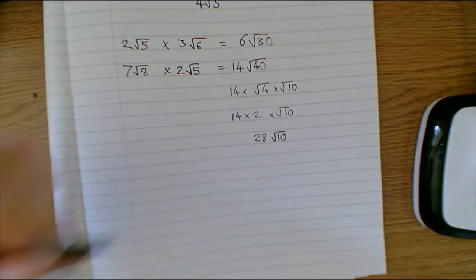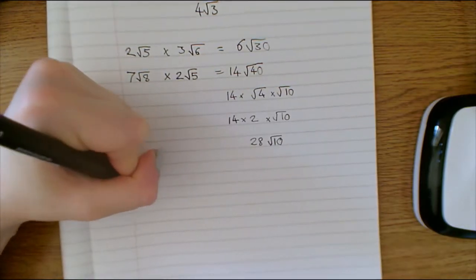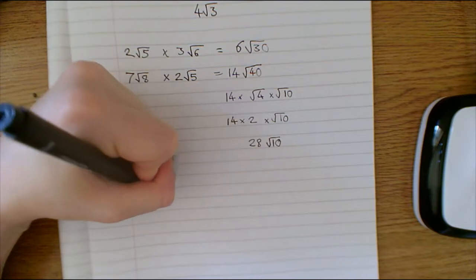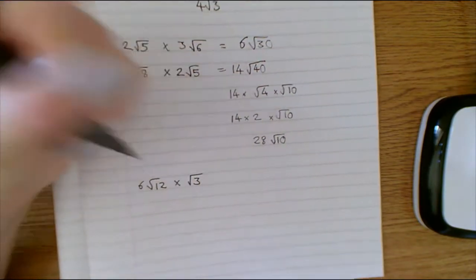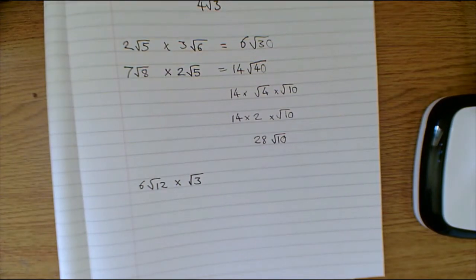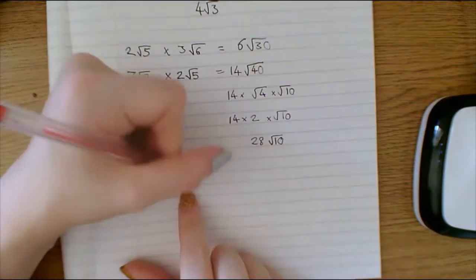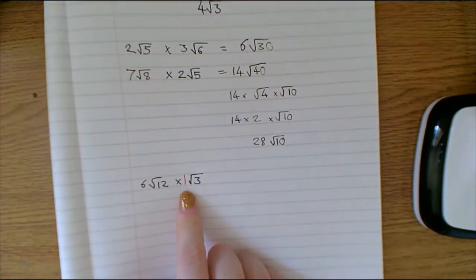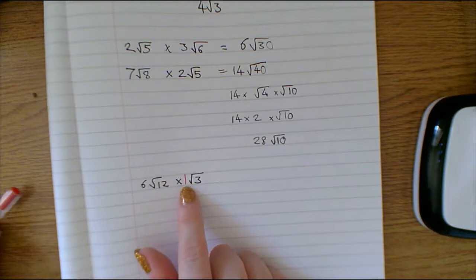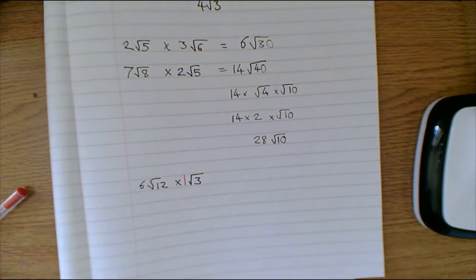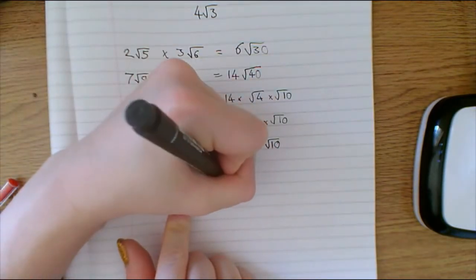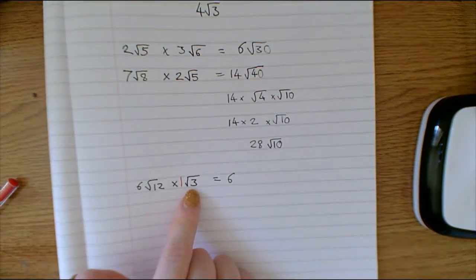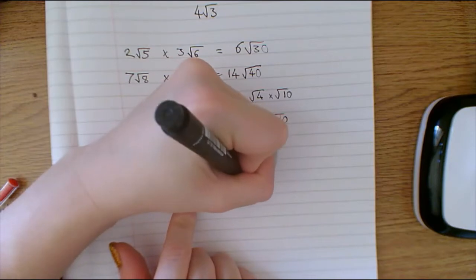So our final one for multiplying is this. Let's do 6 root 12 times root 3. Now a couple of things happen. What you just need to remember here is this root 3 means 1 root 3. In maths there are hidden ones everywhere and there is a hidden 1 in front of this root 3. So now we've spotted that, 6 times 1 is 6. Root 12 times root 3 is root 36.